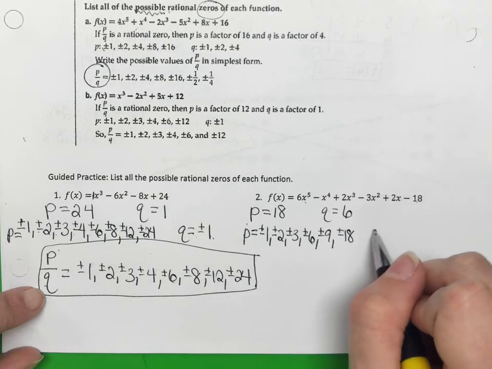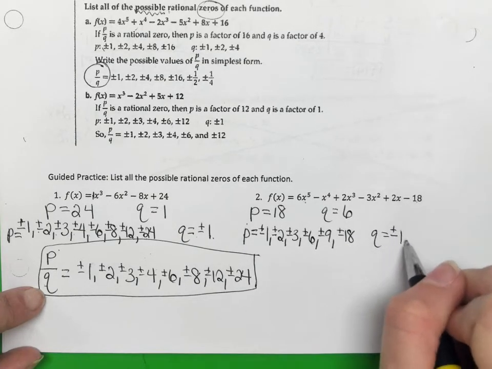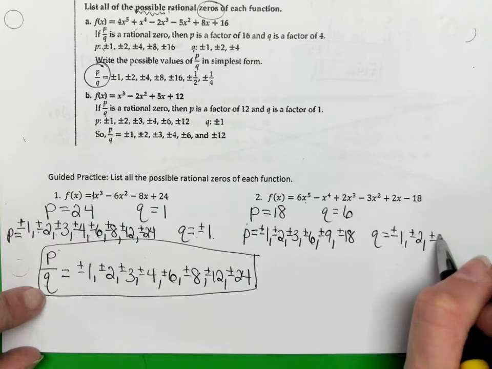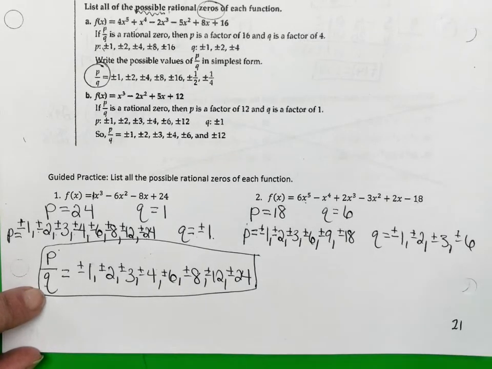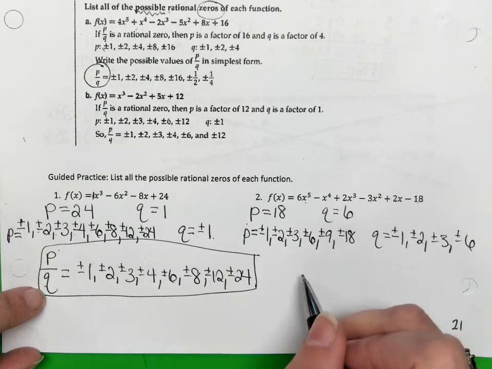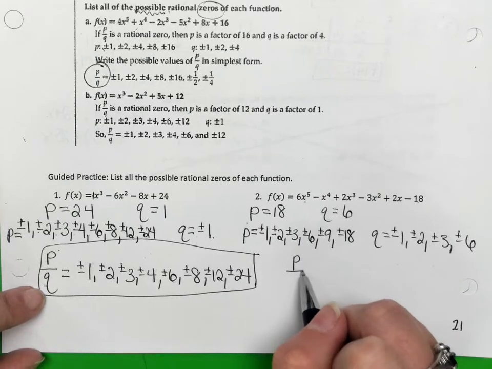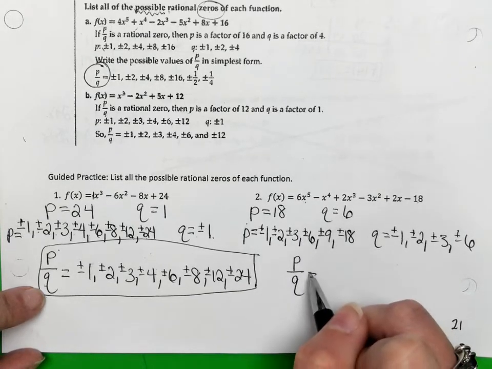Okay, all right, what are all the numbers that go into 6? Well, I can't write that fast. And 6, right? Okay. So all you do for your answer is take the P divided by Q.